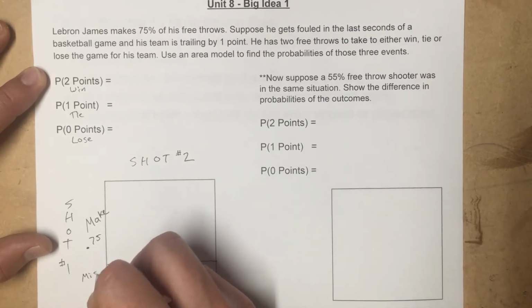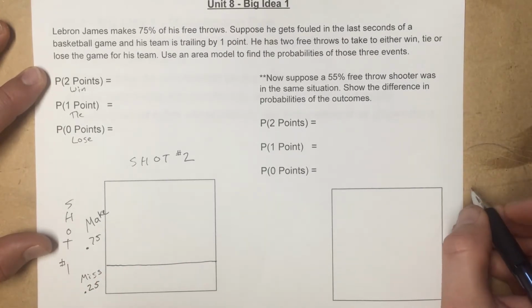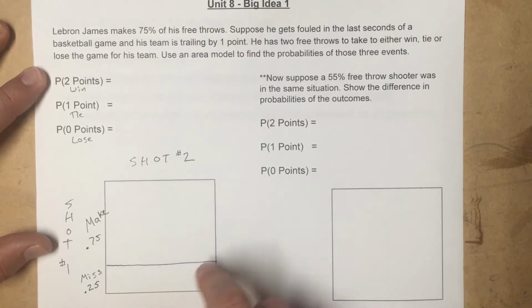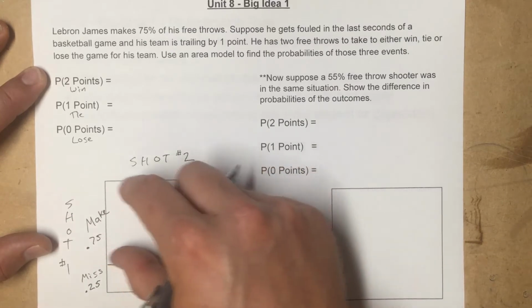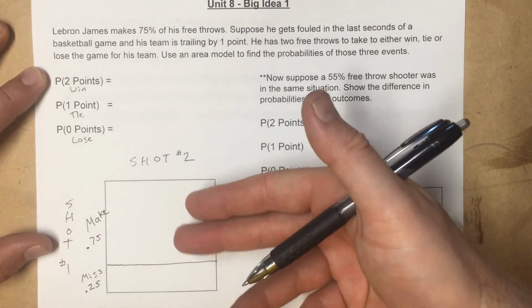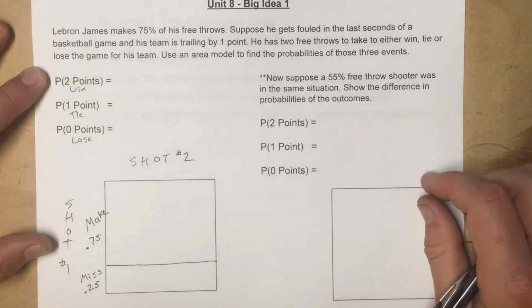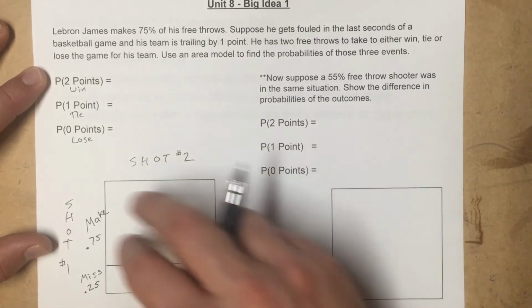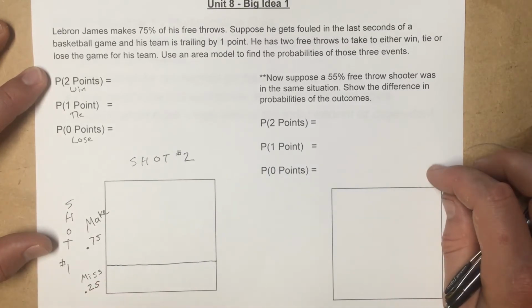And down here, he's going to miss the shot, and that's going to be a 0.25 or 25%. So as you can see, the area is broken up to show that he's going to make the shot more than he misses it, and it's proportionate. So visually, you can see that he's making 75% of the time, missing 25% of the time.